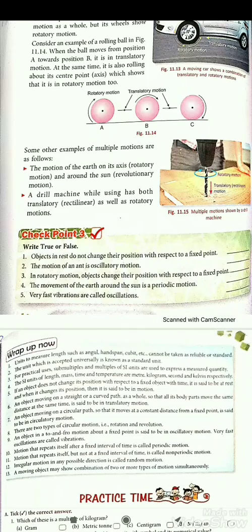Question number 2. The motion of an ant is an oscillatory motion. It sounds weird. How can an ant move in an oscillatory way? Obviously it moves forward, no? So it is false. It does not move like a clock in an oscillation, nor like a pendulum. It moves in a straight line, forward. So it is absolutely false.